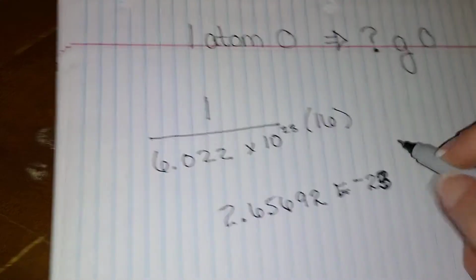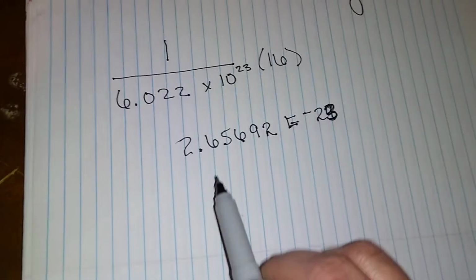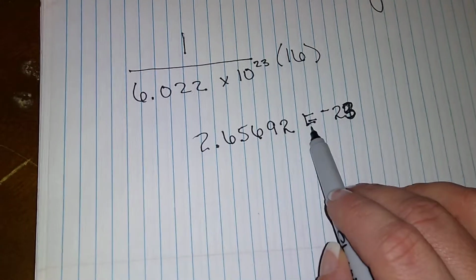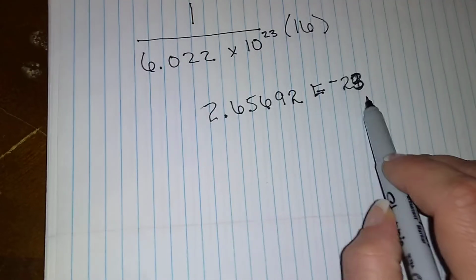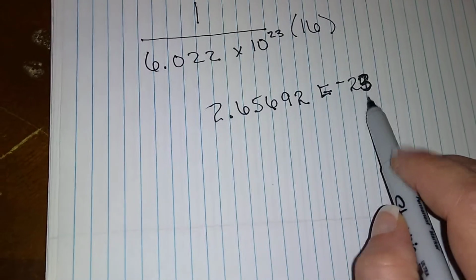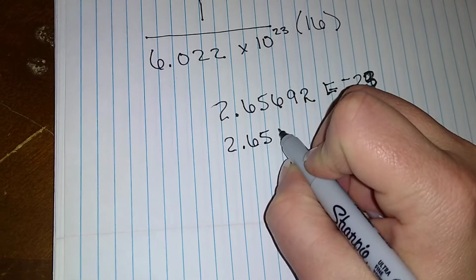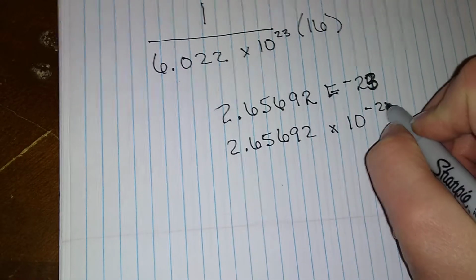That's supposed to be a 23. We have 2.65692, and then your calculator will most likely show you an E, and that's a negative 23. So you would write the answer as 2.65692 times 10 to the negative 23rd.